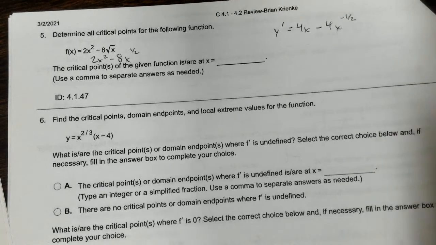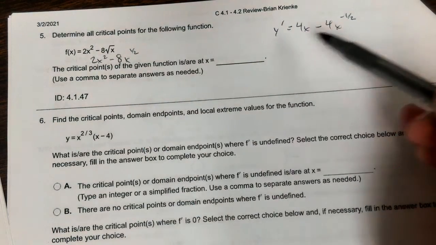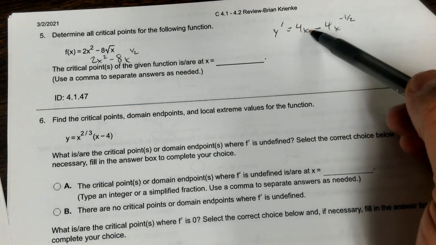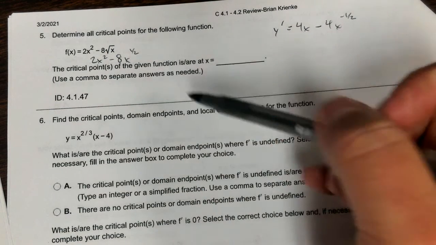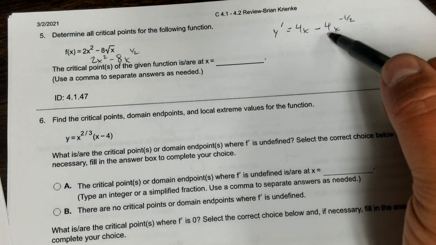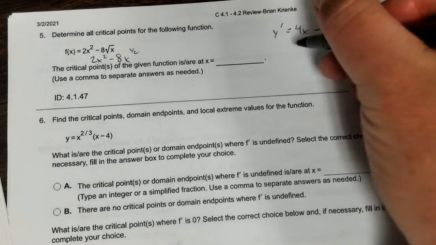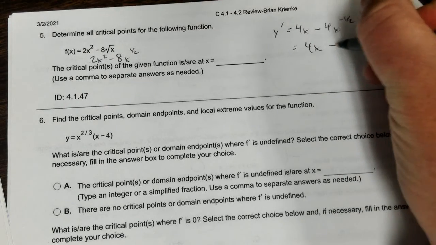Basically what I did was 2 times 2 is 4, and then decrease the power, so 4x, and then negative 8 times 1/2 is negative 4x, and then decrease the power by 1. So what that looks like is this.